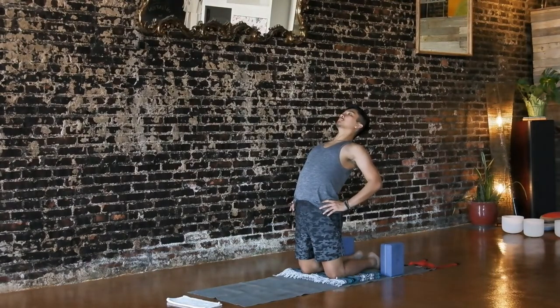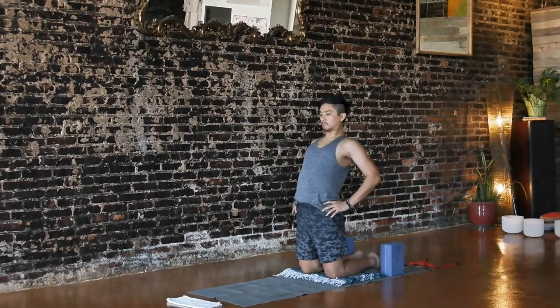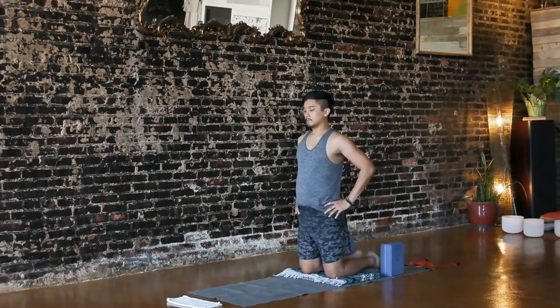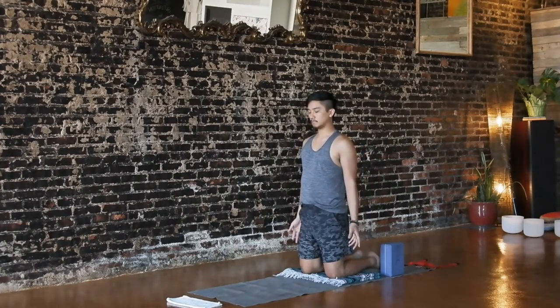Next inhale, tuck your chin, press from your shins to stand. Exhale, arms down by your sides. Pause here for a breath. And then camel pose one more time.